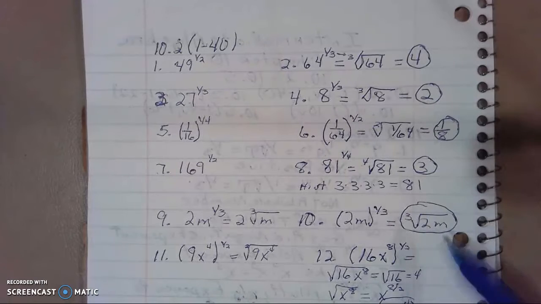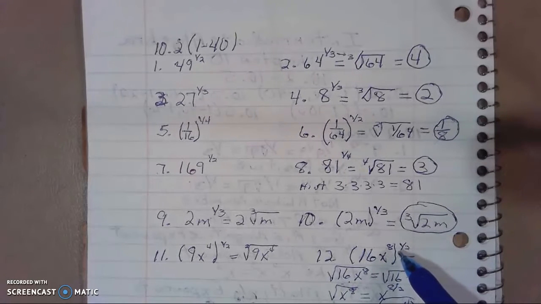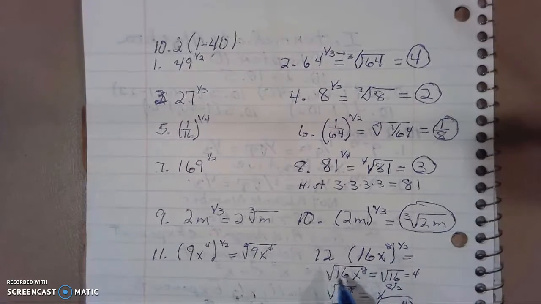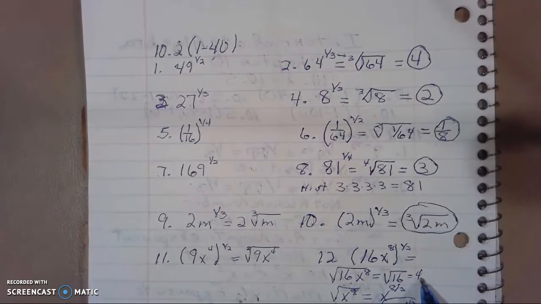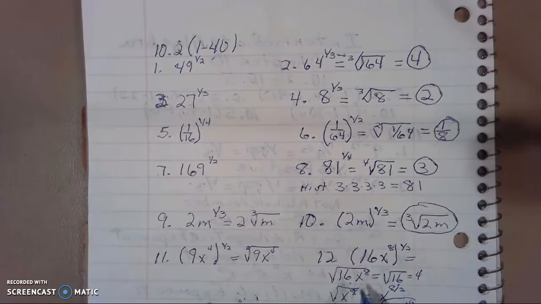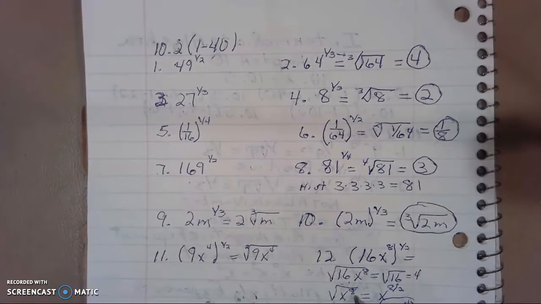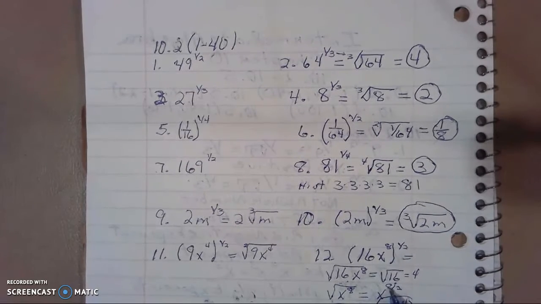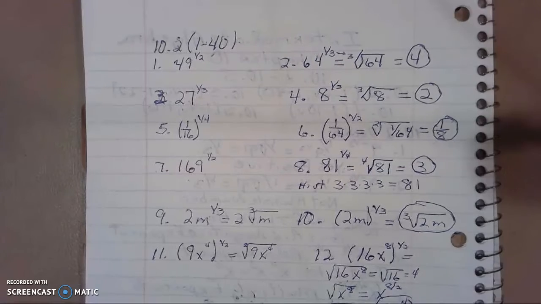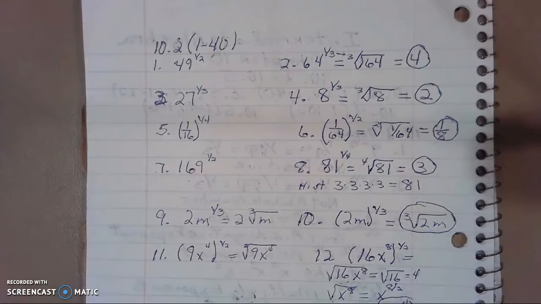Number 12, 16x to the 8th to the 1/2 power, excuse me, means square root of 16x to the 8th. Square root of 16 is 4 on a number, but on an exponent, you take your index, which is 2, divided into 8, which is 4. So 4 from the square root of 16, and 8 divided by 2 on the exponent, 4. So 4x to the 4th is our answer.